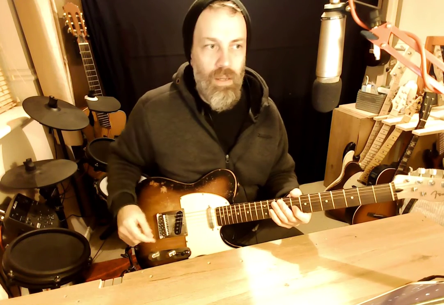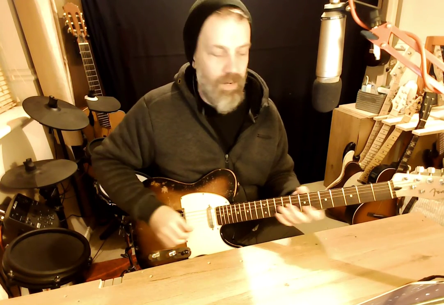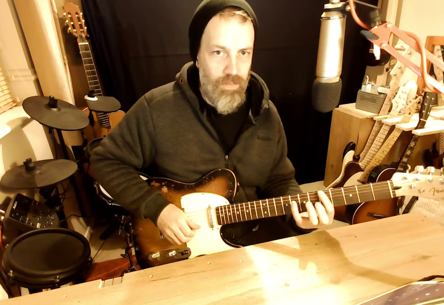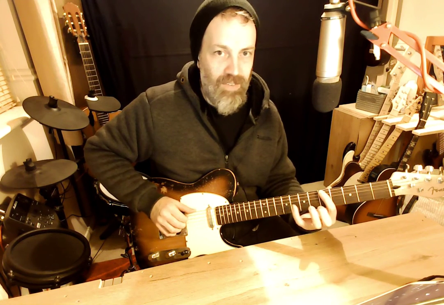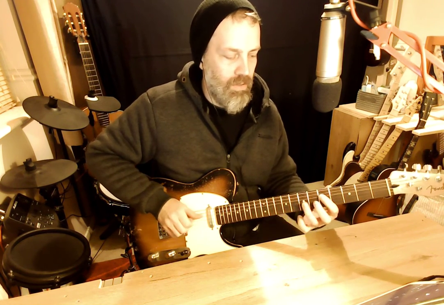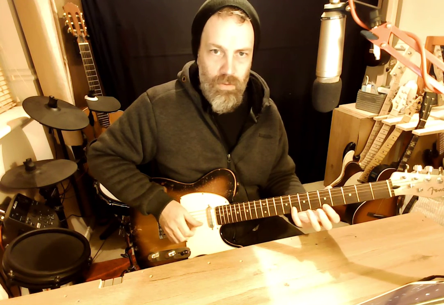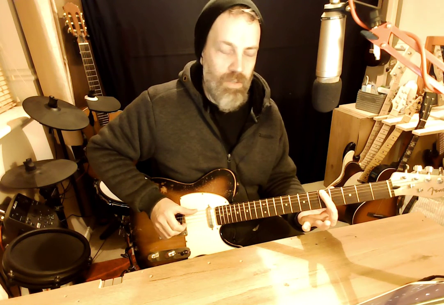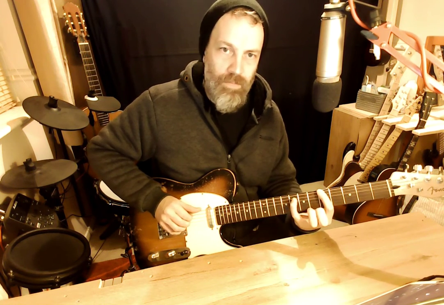Alright, just another way to look at the minor pentatonic scale, okay? So this shape that you probably know quite well, in the key of A, yeah, so that's our A minor pentatonic scale, moving from the 5th position, the 5th fret, one more time.